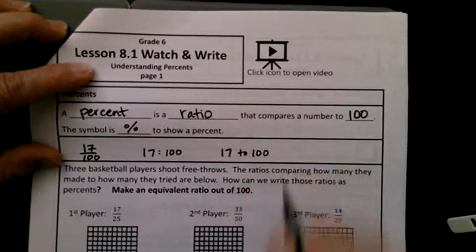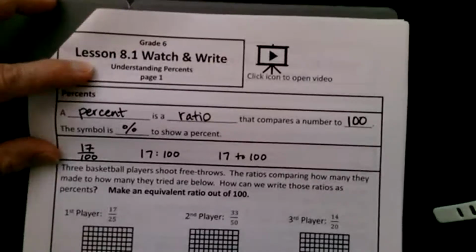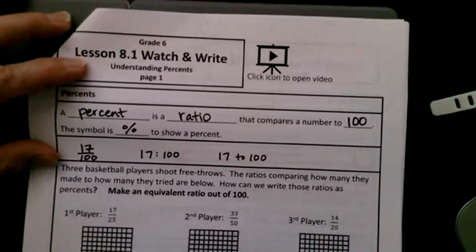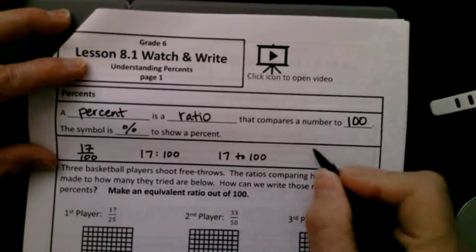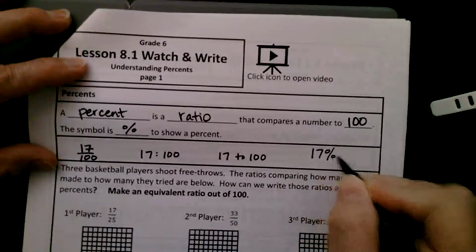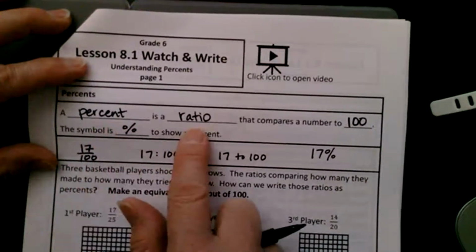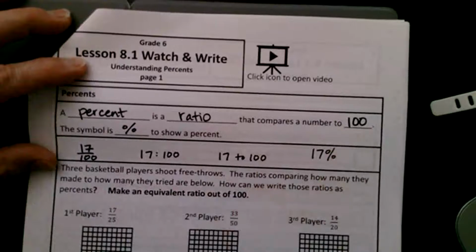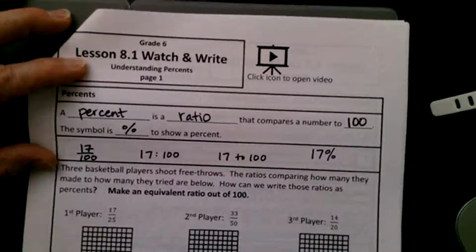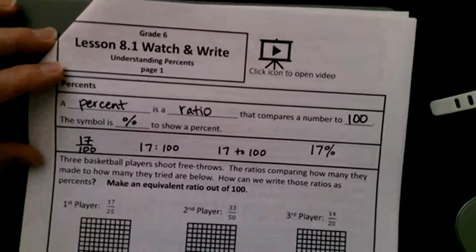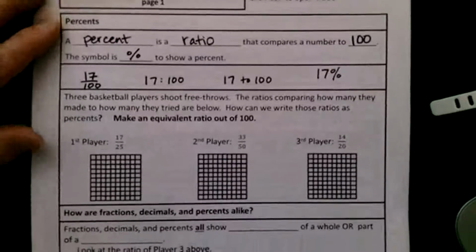Okay, so if you have a ratio like 17 to 100, or 17 to 100, or 17 to 100, remember, you learned 3 ways to write a ratio. Those 3 ratios all compare 17 to 100. Those 3 ratios say 17%, because remember that a percent is a ratio that compares a number to 100. So if you have a number being compared to 100, you have a percent.